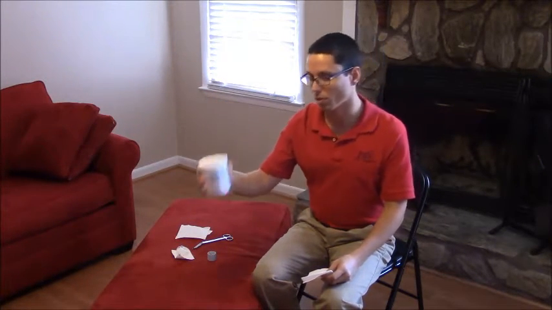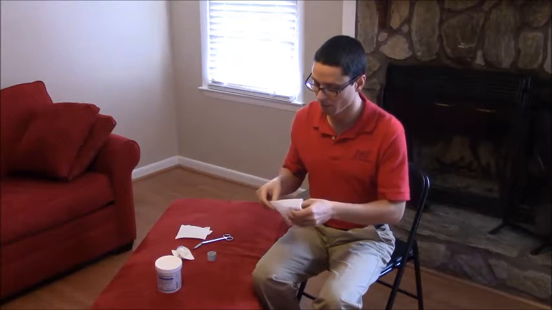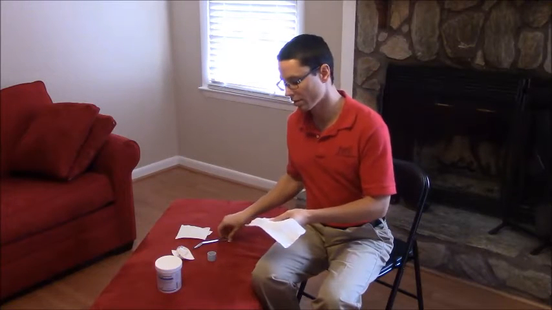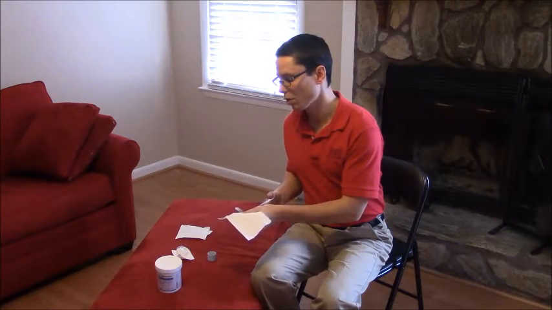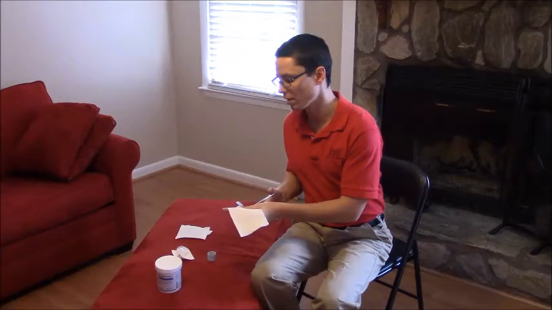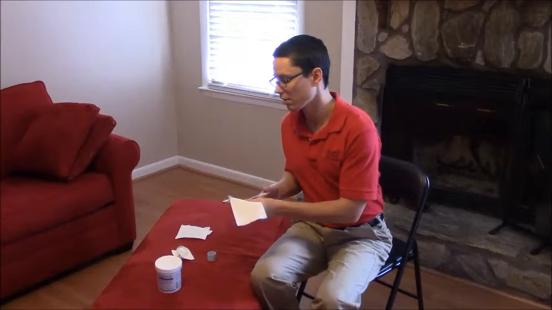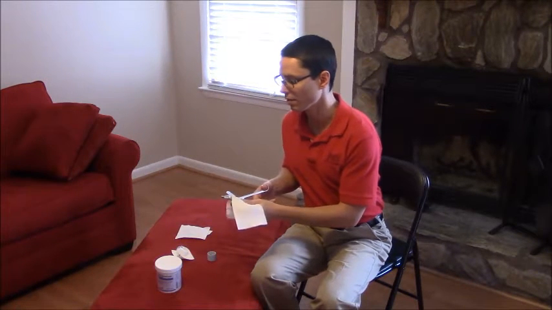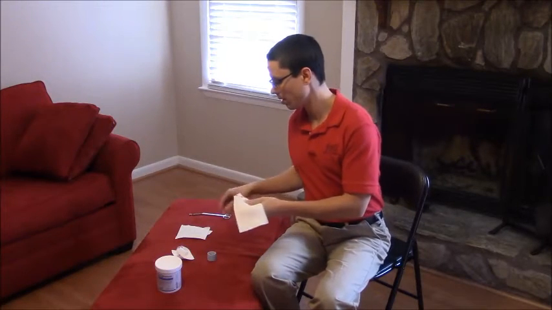It's pretty much the gold standard for use as an antimicrobial. Again, this was an open wound. It was open for a couple of weeks, and keeping infection out is very, very important.